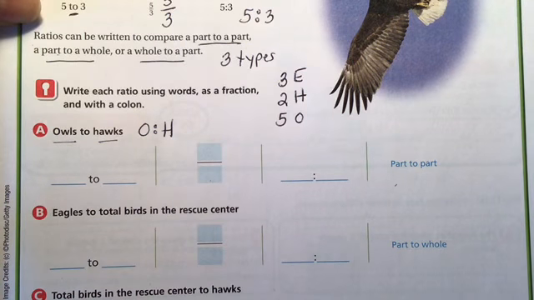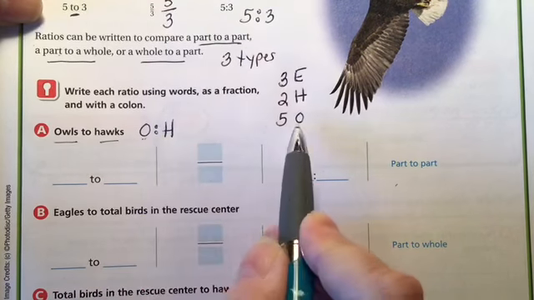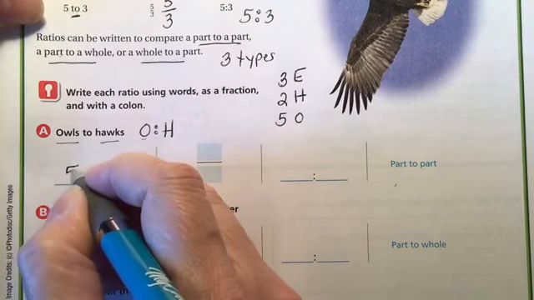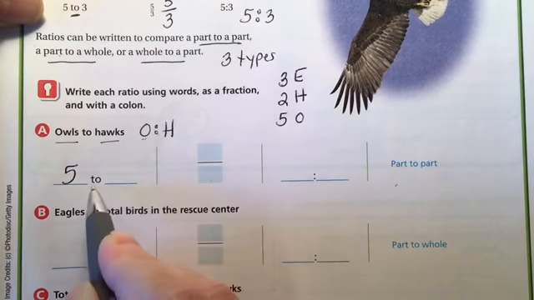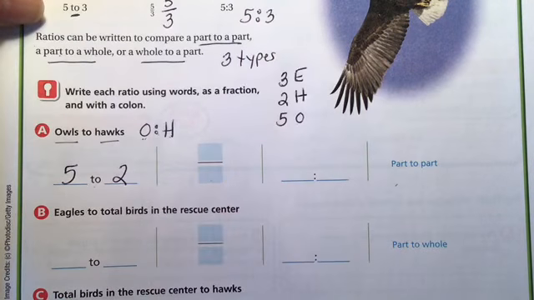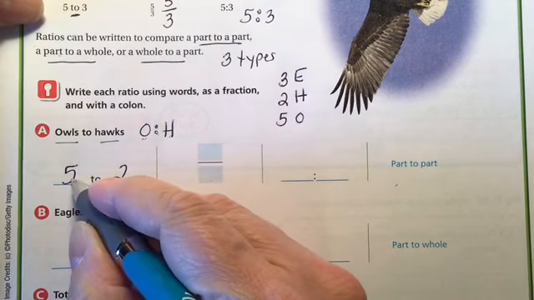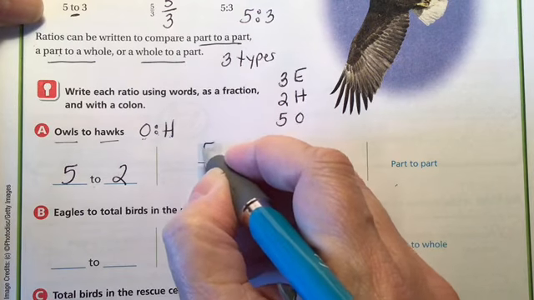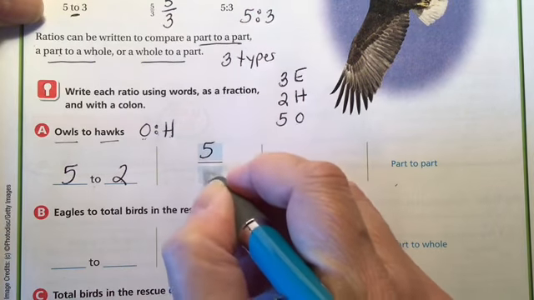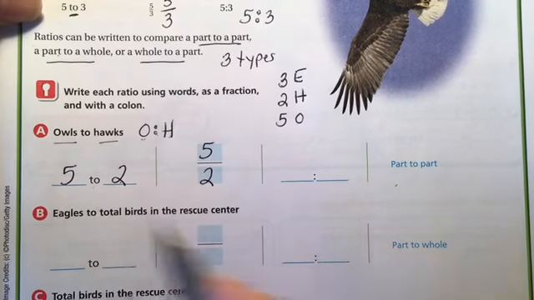Like the formulas we've learned in chapter 10 and chapter 11, it's almost like a little form you can substitute into. Go get your O, owls, 5, and then your colon or your TO, hawks, which was 2. So 5 to 2. When I write the fraction, the first term goes on top and the second term goes on the bottom, so we maintain that order.